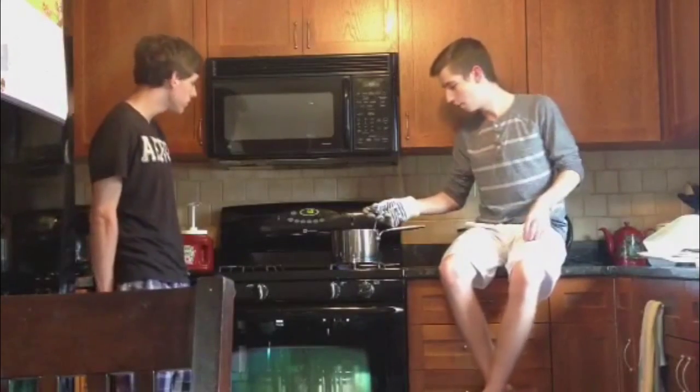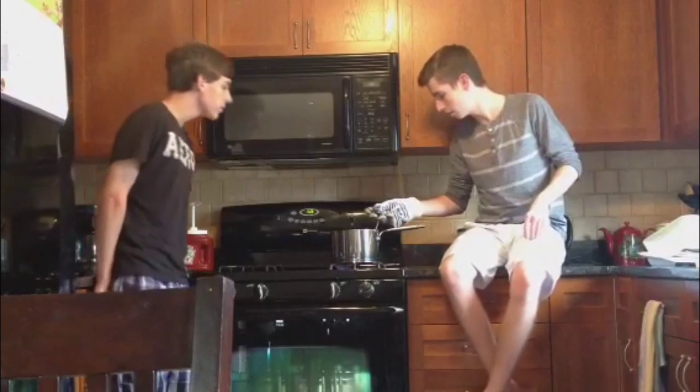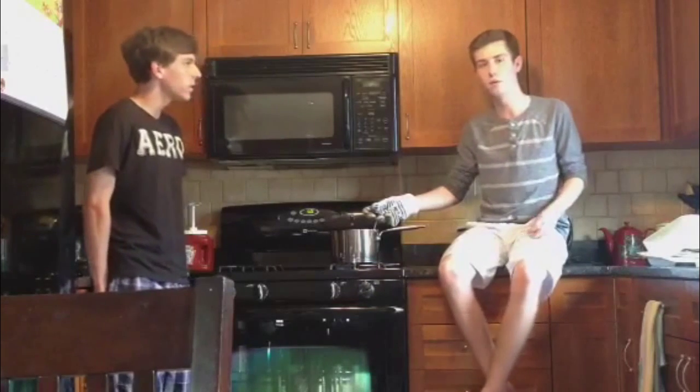It's been about 5 minutes since we started boiling the water. So it started at 50 degrees Celsius, and it's at about 65 degrees Celsius right now.